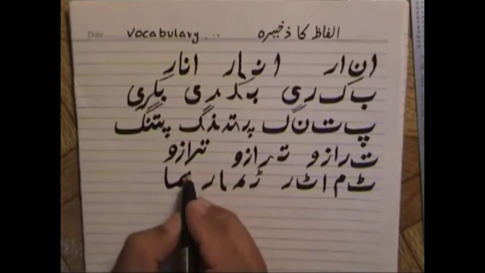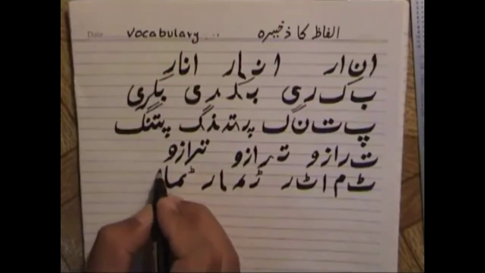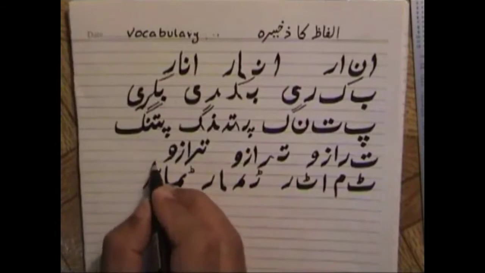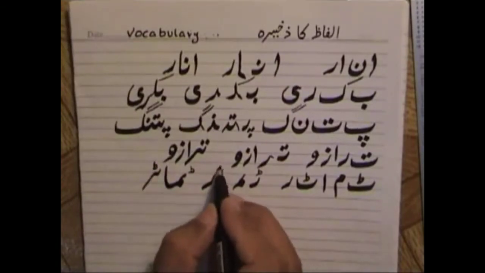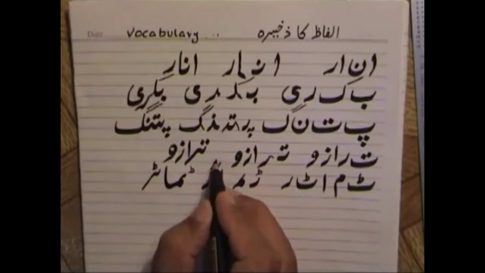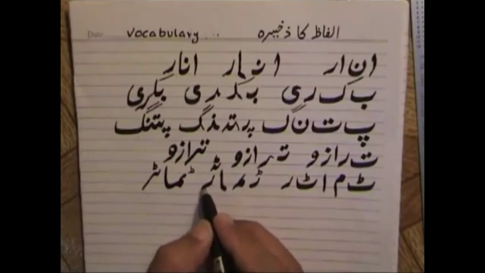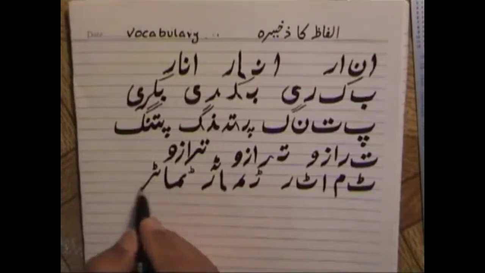So this is te, I make small hook here, tomater, I missed one te here, so te will appear here with the one connector here, so tomater. So this is combined here, tomater.